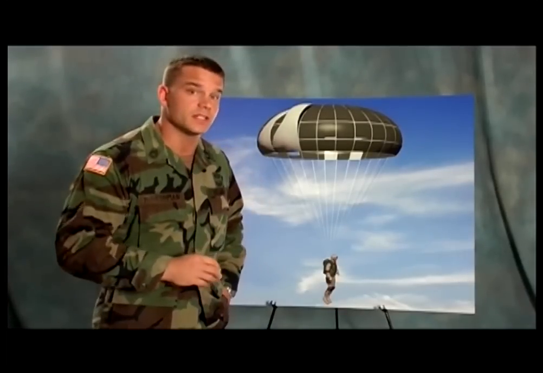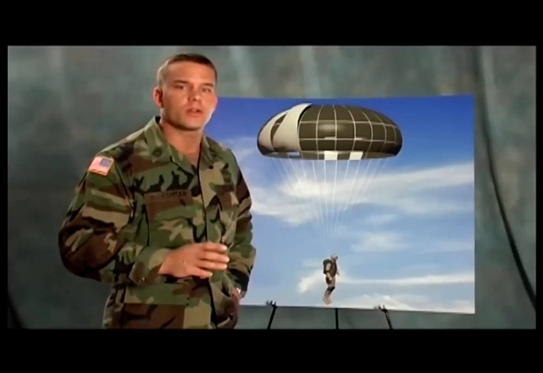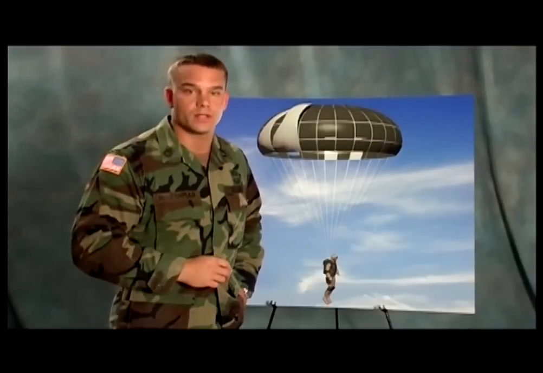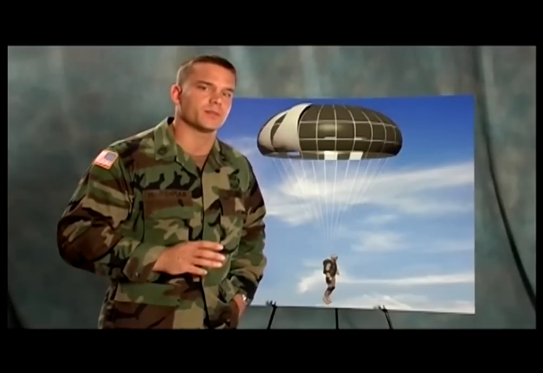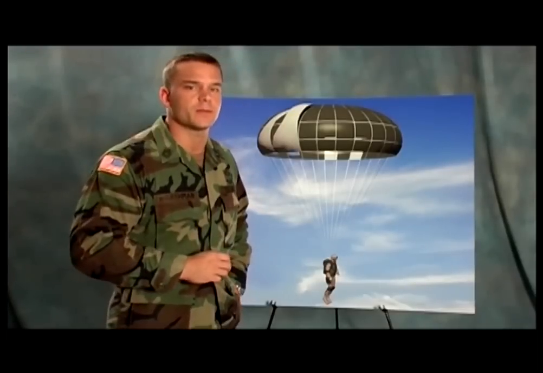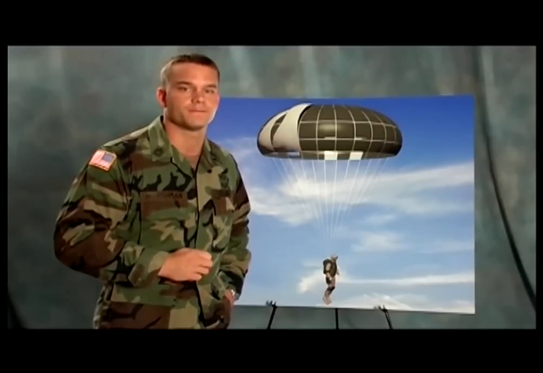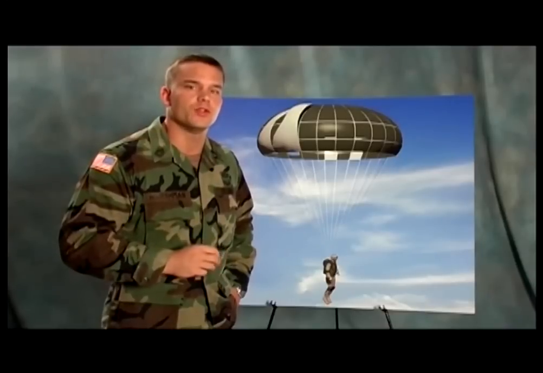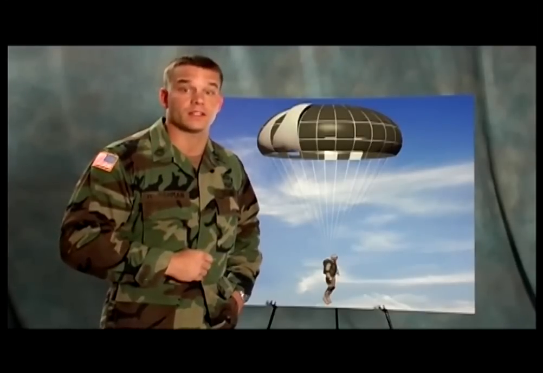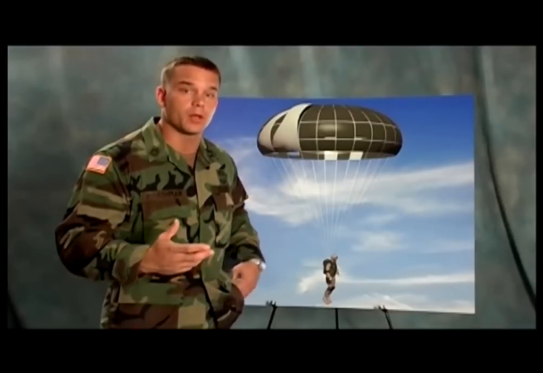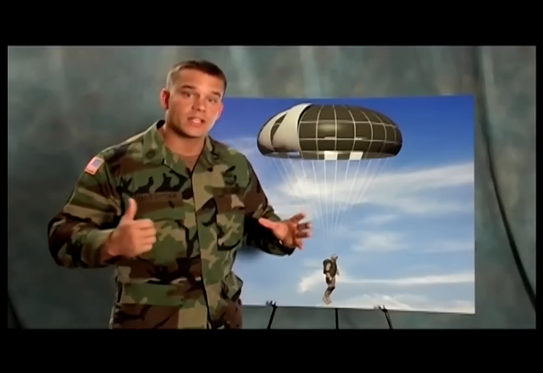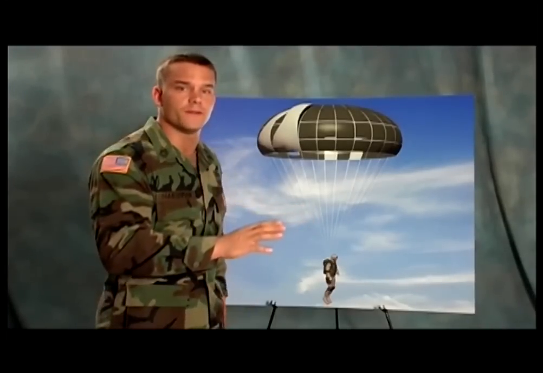This program will address good canopy control techniques. You will learn how the MC6 parachute works, and you will learn how to maneuver your parachute in various wind conditions. Your first step is to understand how the MC6 parachute works and to learn some basic parachute maneuvering terms. The principles that explain the movement of a parachute through the air are fairly simple. A canopy's forward speed might be compared to blowing up a balloon and letting it go. The air rushing out the back of the balloon propels the balloon forward.